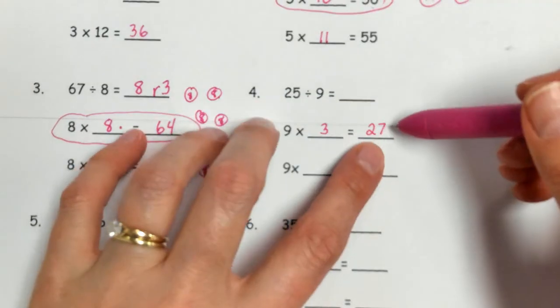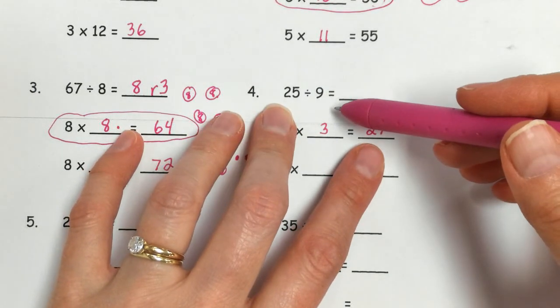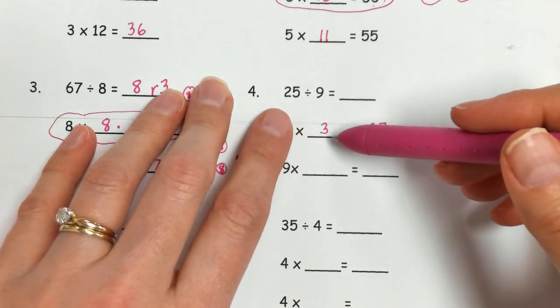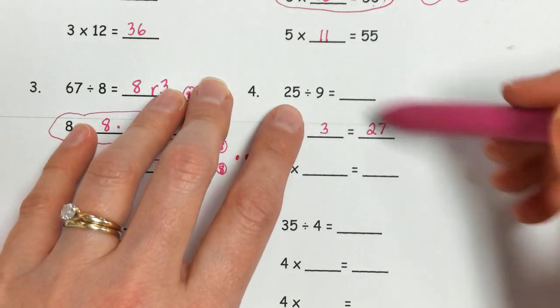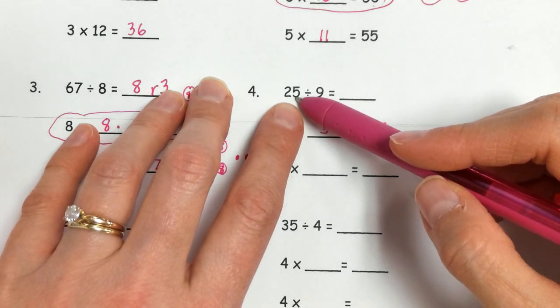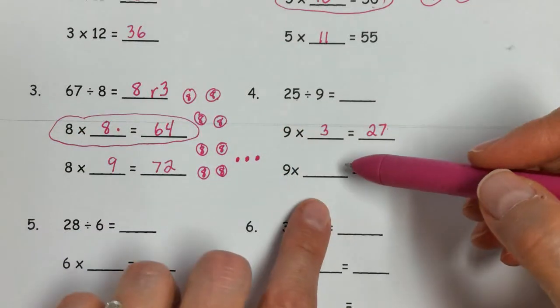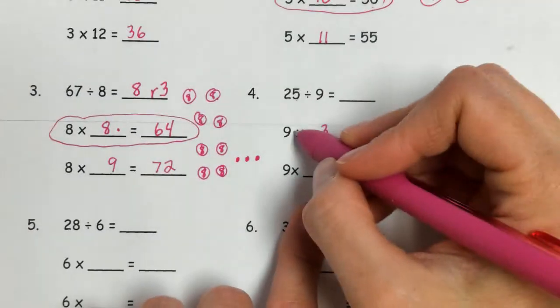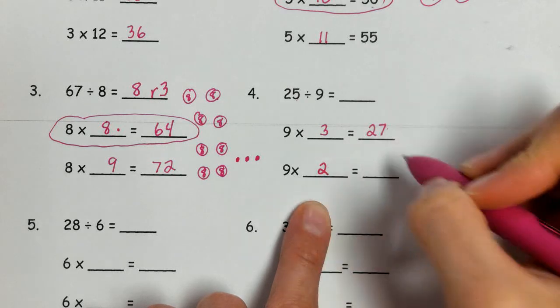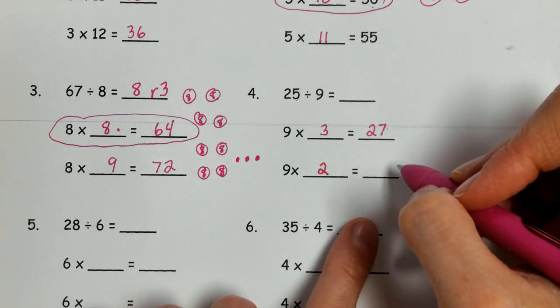Okay, can I use this 27? No. If I put 3 in each group, that's 27 pieces of candy. How many pieces of candy do I have? Okay, so that's too much. So let's go down 1. So instead of 9 times 3, let's go down to 9 times 2. What is 9 times 2?